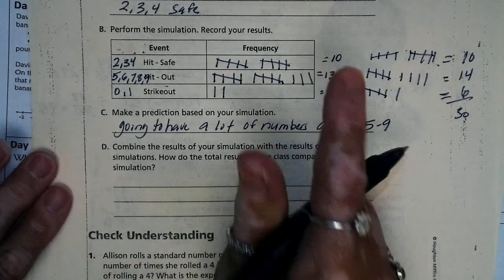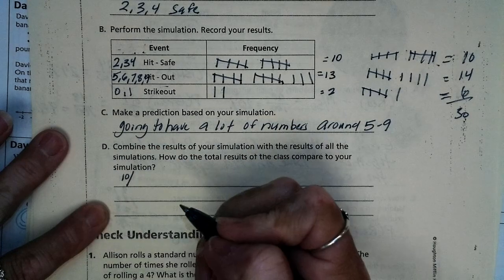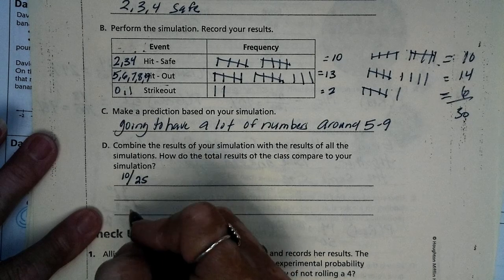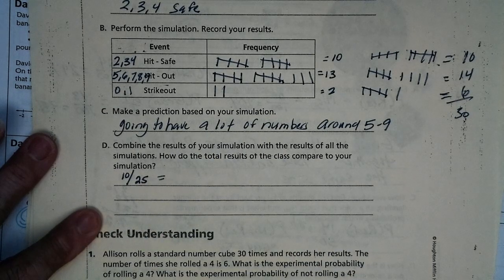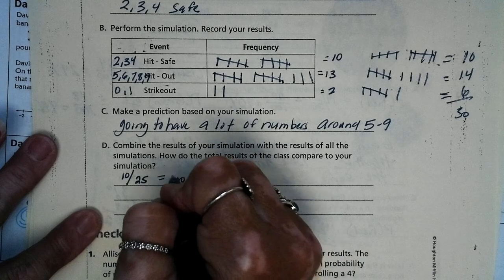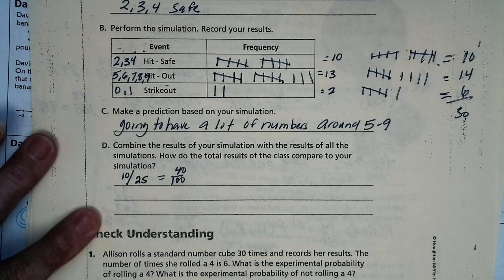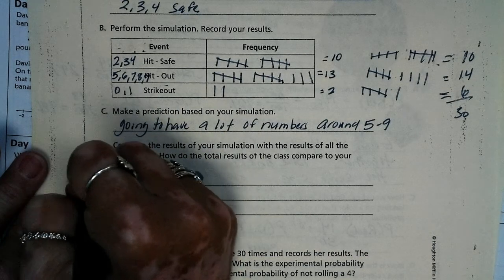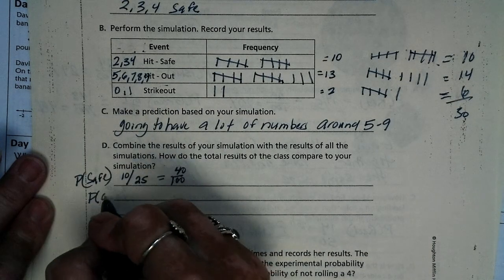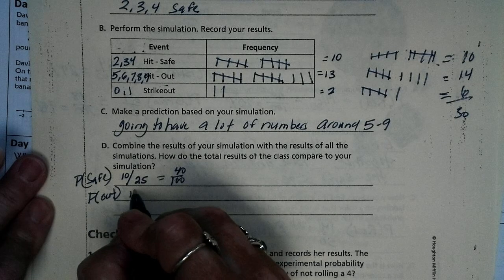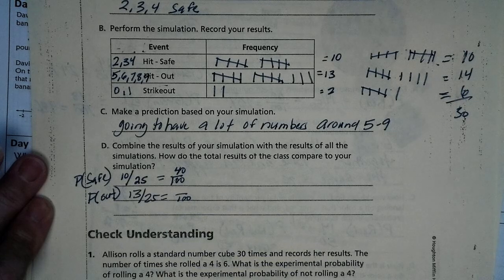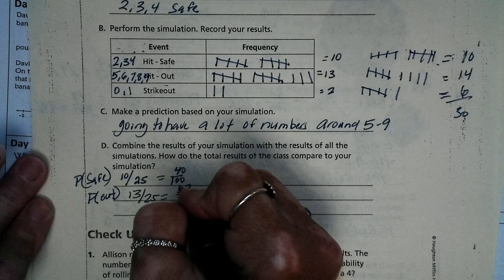All right, so the first one would have been 10 out of 25. And then the second one, so that would be out of 100, that would be 40, right? So this would be safe. And then the probability of out would be 13 out of 25, which would be 13 times 4, which is 52.